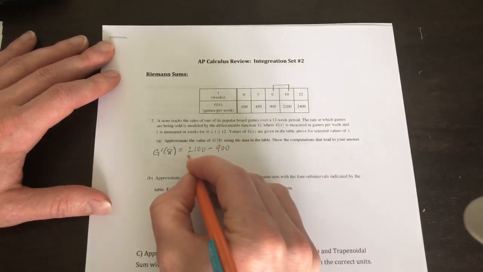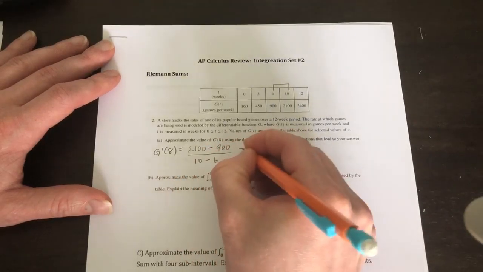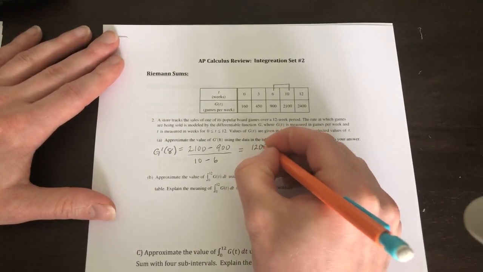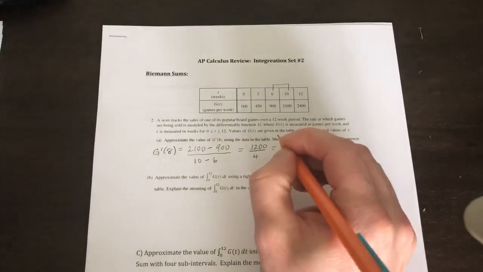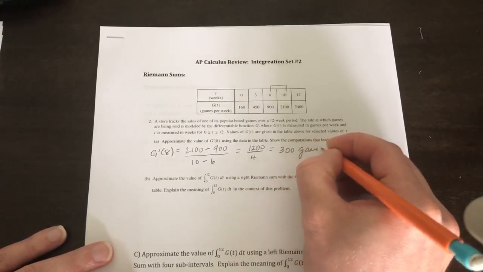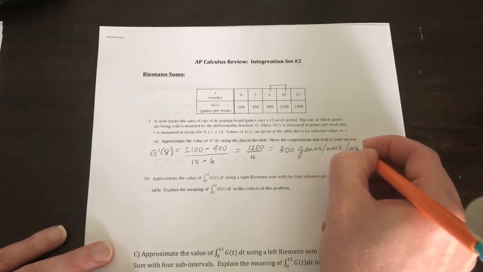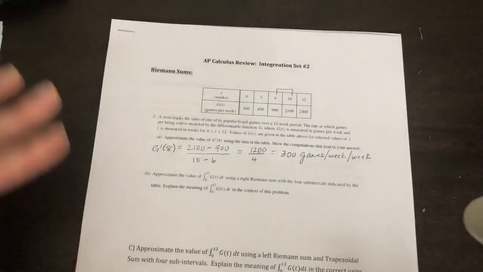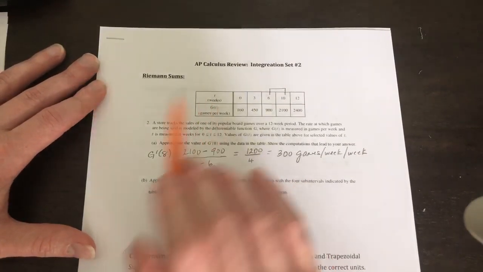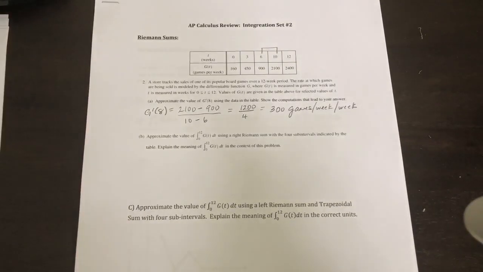Because G prime means the slope. Okay, and this is going to be non-calculator, so you get 1,200 divided by 4, and you should get 300 games per week. Now, when you're doing units on this type of question, you always do your y units over your x units, okay? Now, next part is where we're going to get into the Riemann sums.